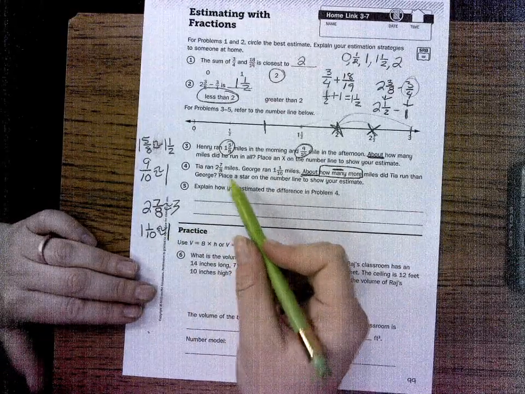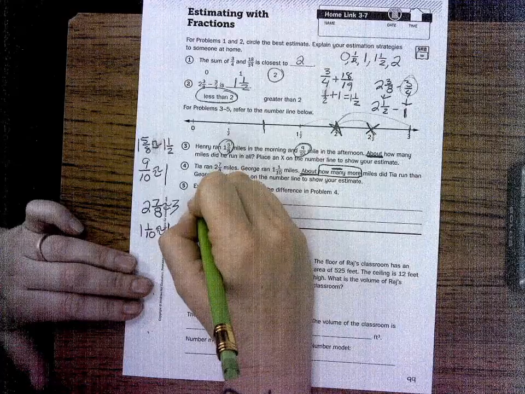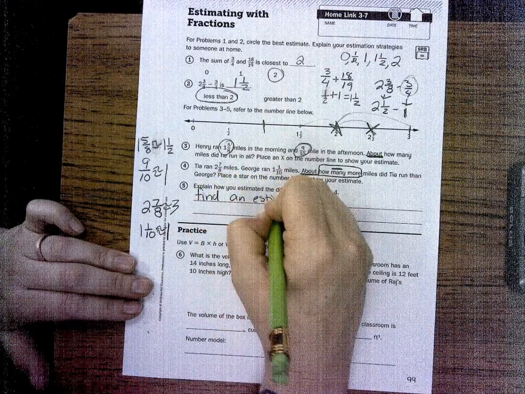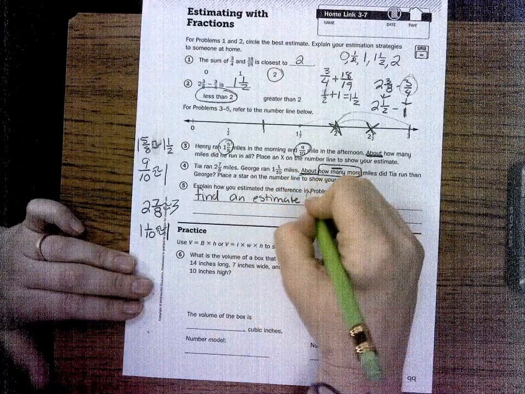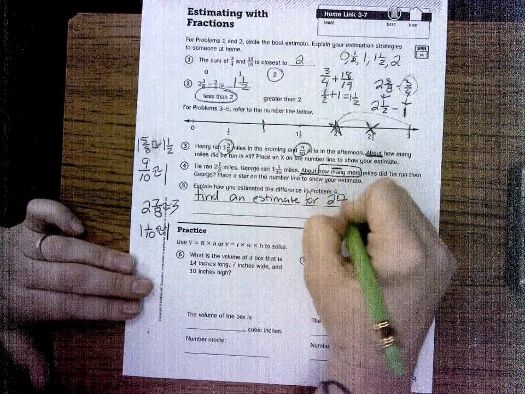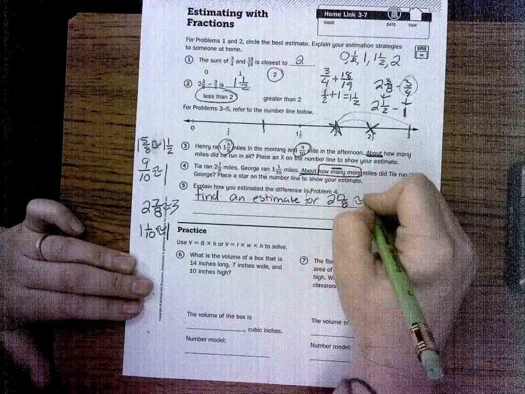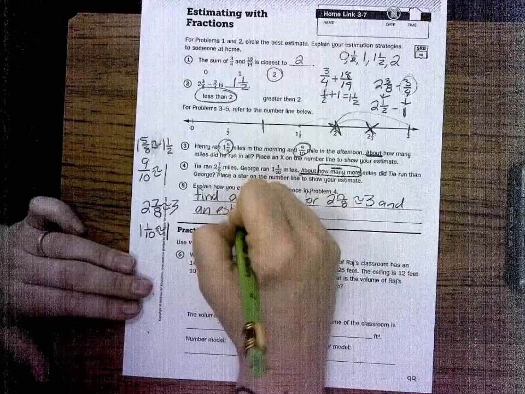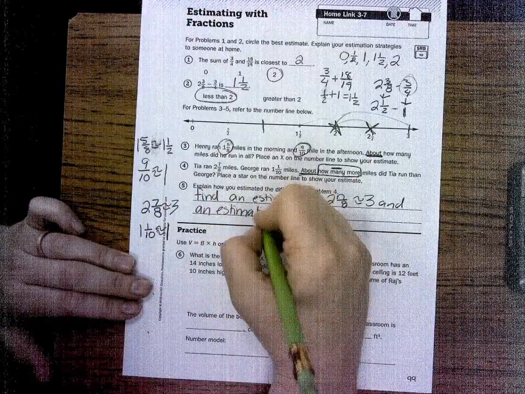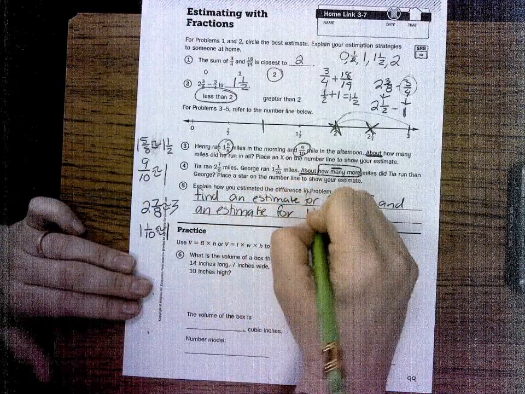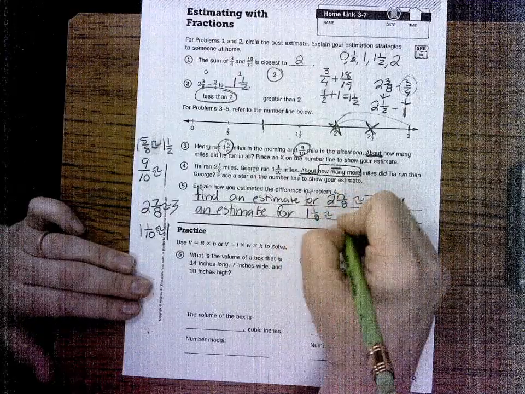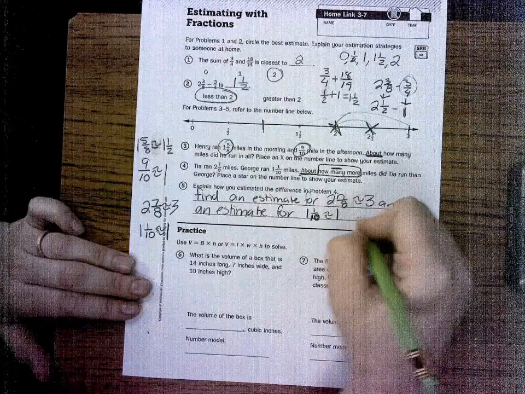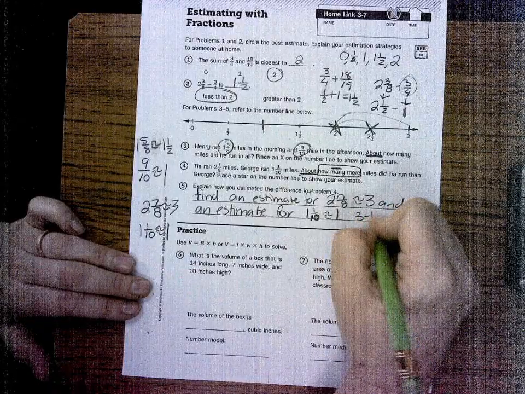So first we find an estimate for 2 and 7/8, which is about 3, and an estimate for 1 and 1/10, which is about 1. And then we subtract. 3 minus 1 equals 2.